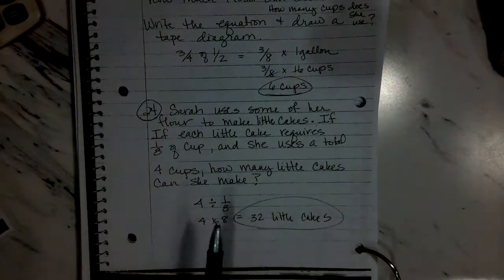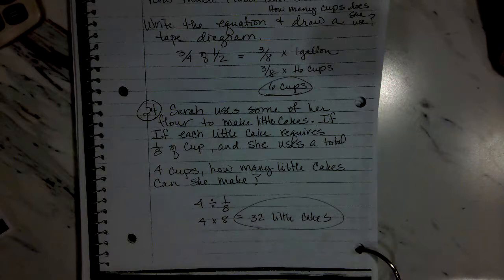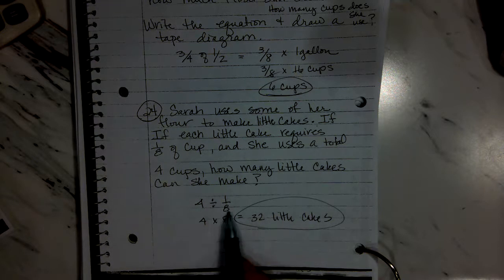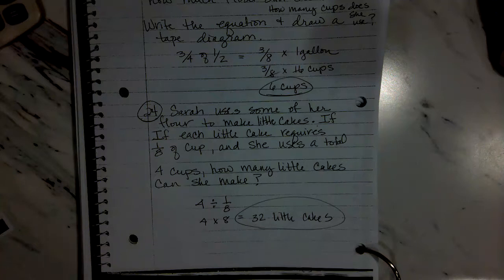Then we have Sarah uses some of her flour to make little cakes. If each little cake requires 1/8 of a cup and she uses a total of 4 cups, how many little cakes can she make? 4 cups and 1/8. There's 1/8 in each one. She can make 32 little cakes.